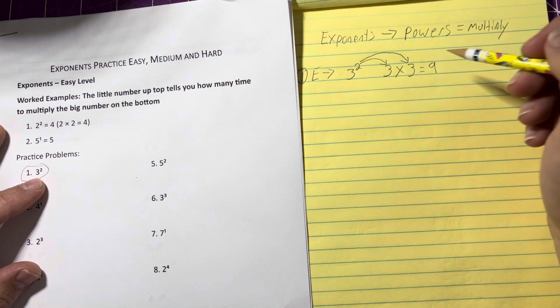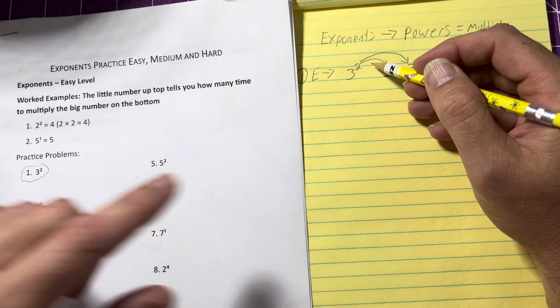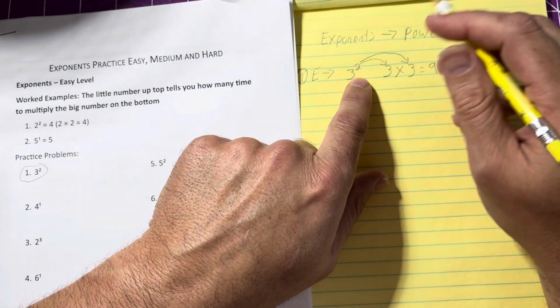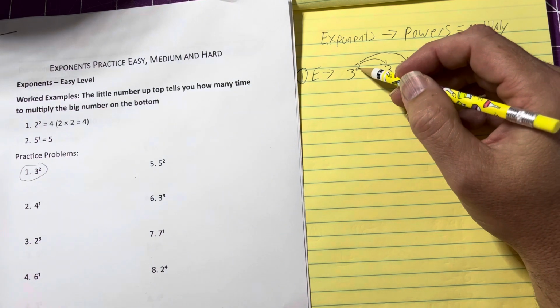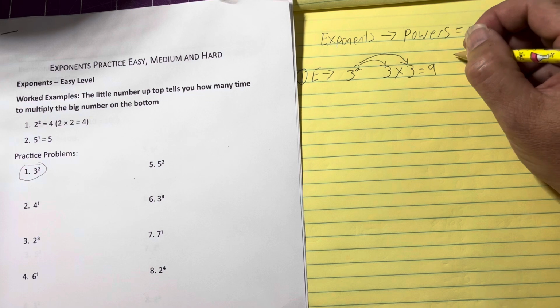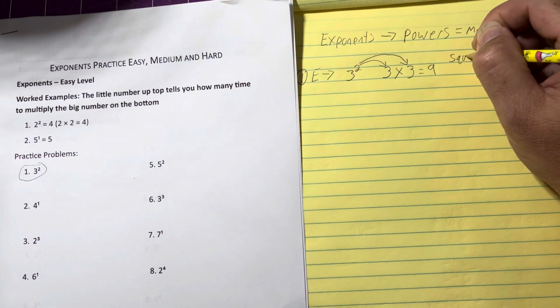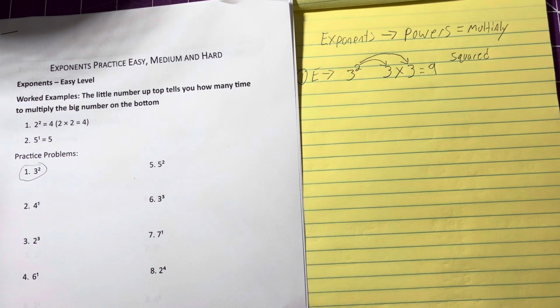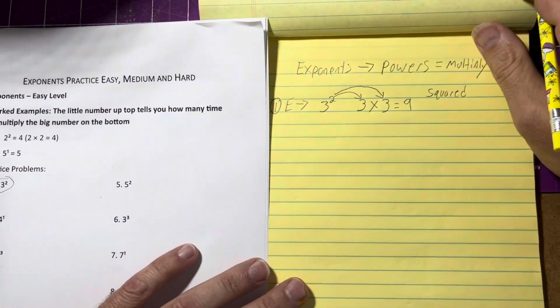And we're going to do several more. You'll see later on, but the little 2 up here is so common. We use the little 2 raised to the 2nd power so often. It has its own special name, and that's called squared. But that's going to be on one of our next lessons for the squared stuff.